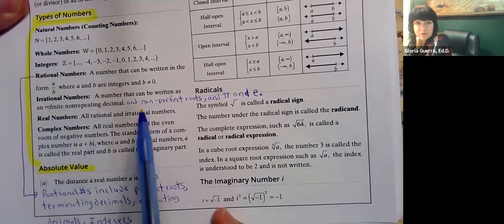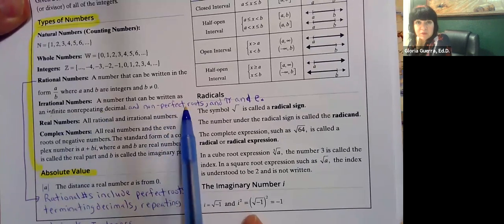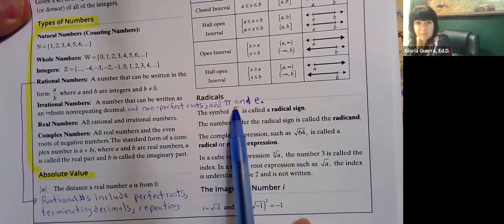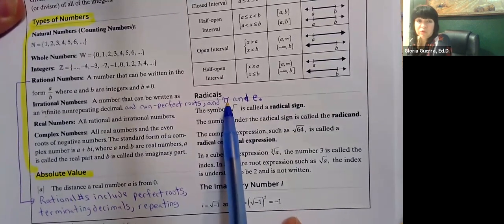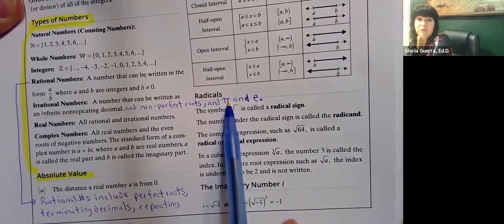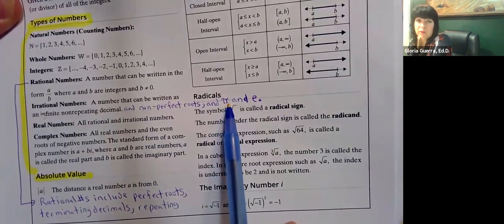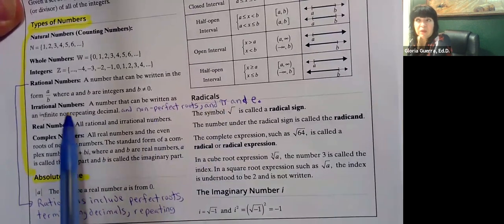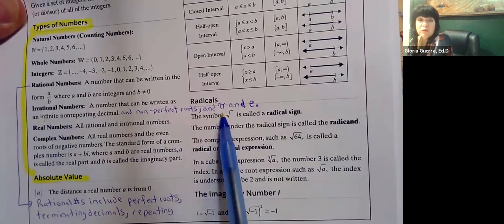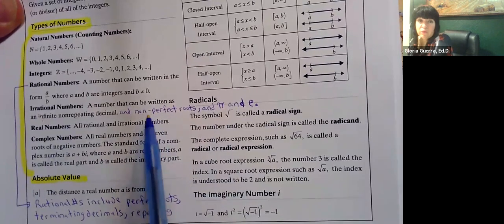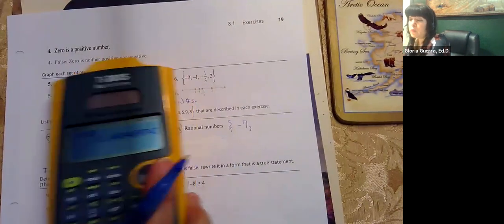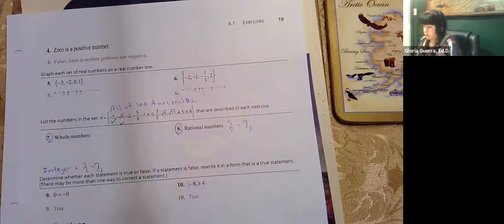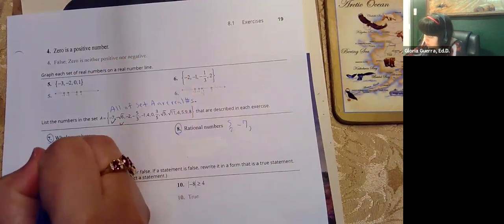That means it includes the non-perfect roots as well as these transcendental numbers. Pi stems from 3.14, 22 divided by 7, and that is a never-ending long division problem. It's infinite and non-repeating. So we've got the non-perfect root, so it's going to be irrational. I need to make a new one for irrational. I guess I'll put it right here.